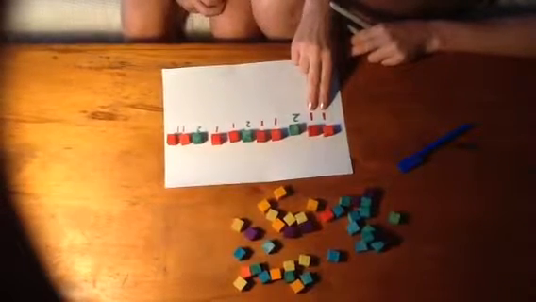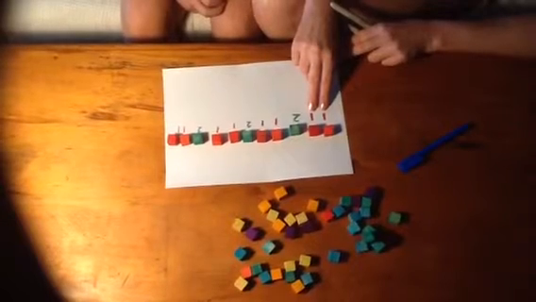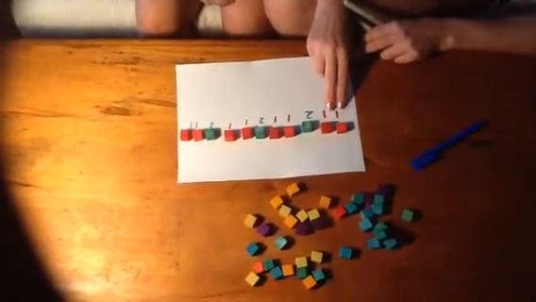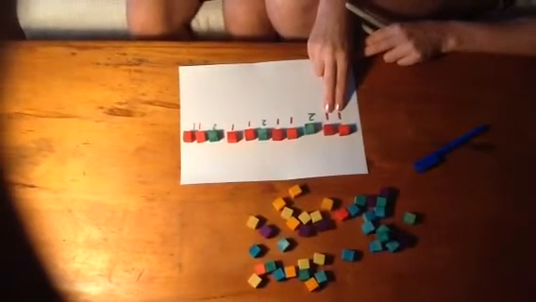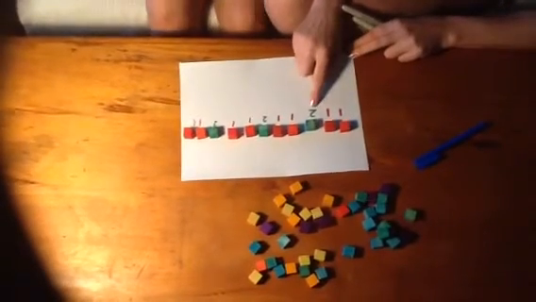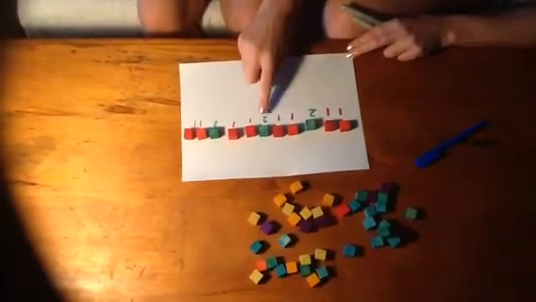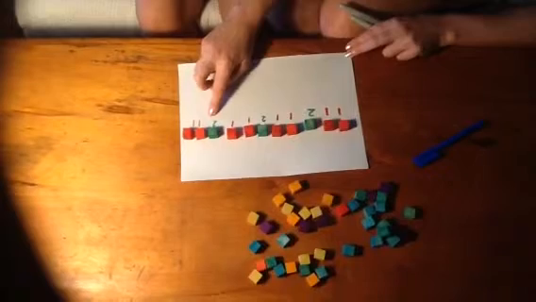How many of the red numbers are there? 2. Oh, ones. It's a very tricky one, isn't it? Alright, and how many of the green numbers are there? 1. How many of the red numbers? 2. Can you see the rule?